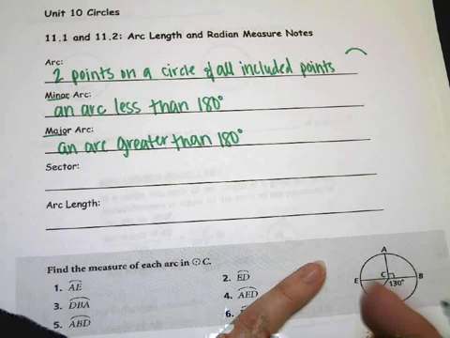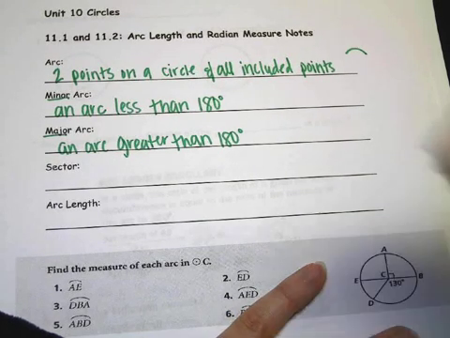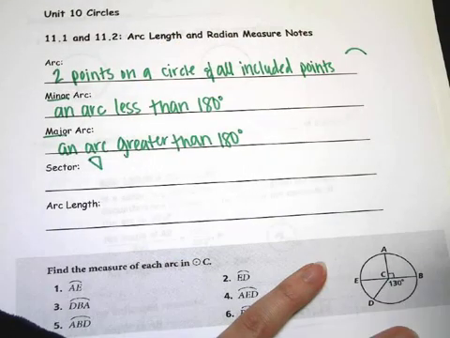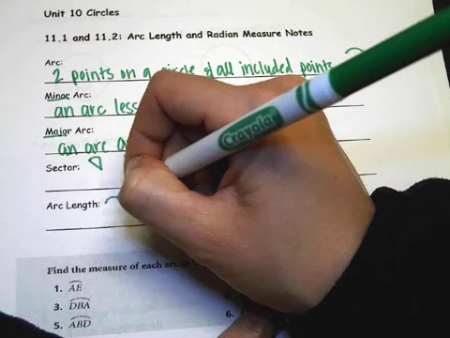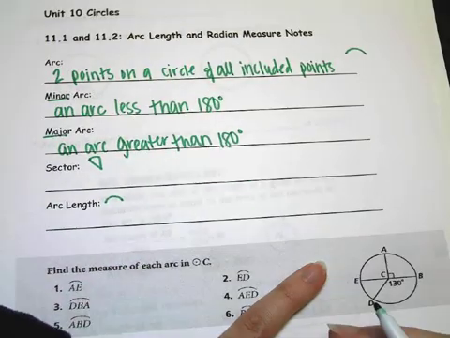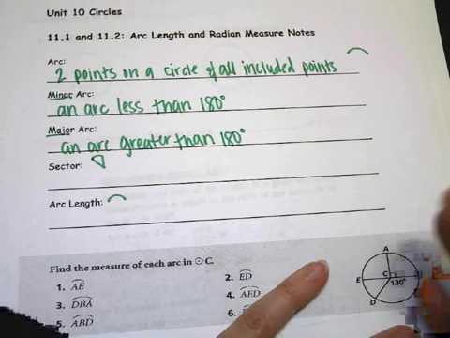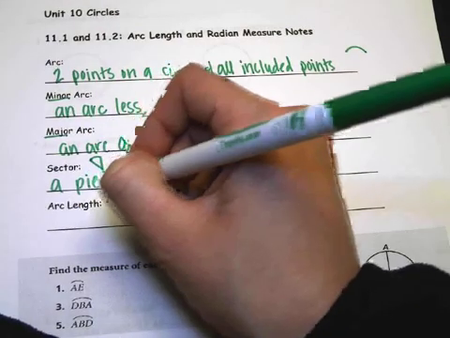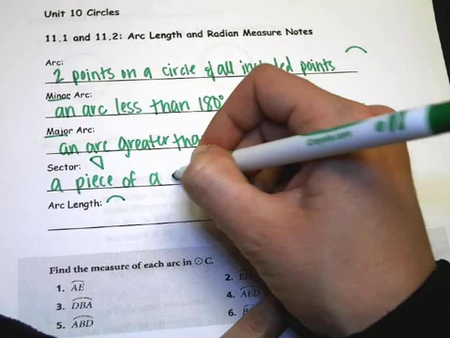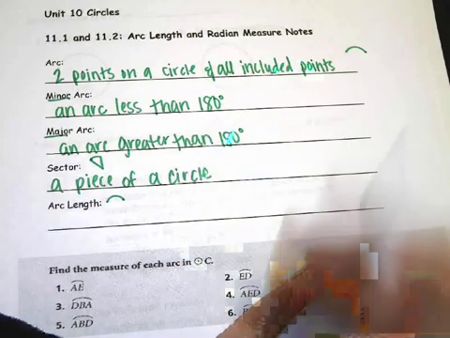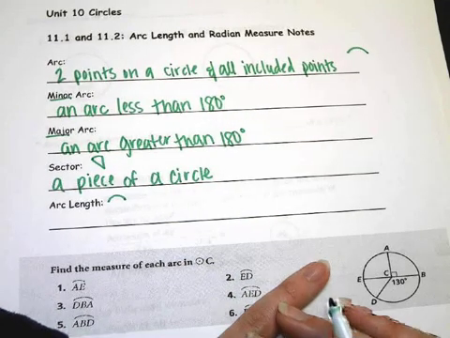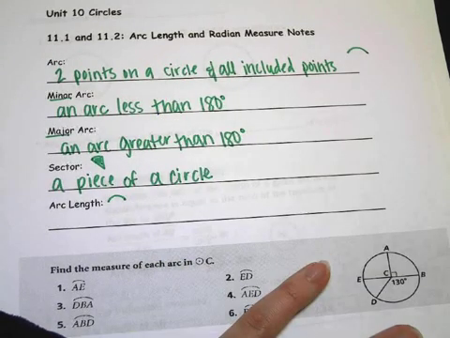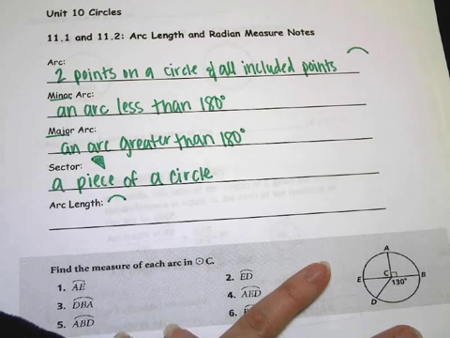Then we're going to talk about sectors and arc length. A sector is going to be like a piece of pizza versus the arc length is just going to be the length of an arc. I like to call it the crust of the pizza. So sector is going to be a piece of a circle. What we're going to be doing is we're going to be finding the area of sectors tomorrow. So that'll be the area of that shaded piece of the circle.